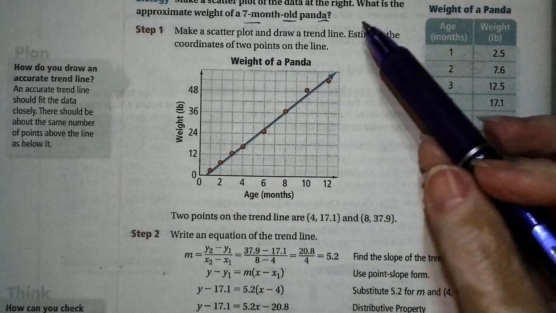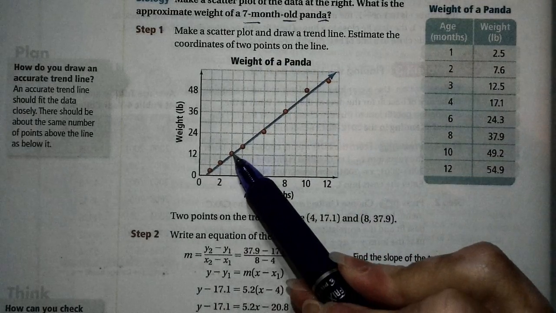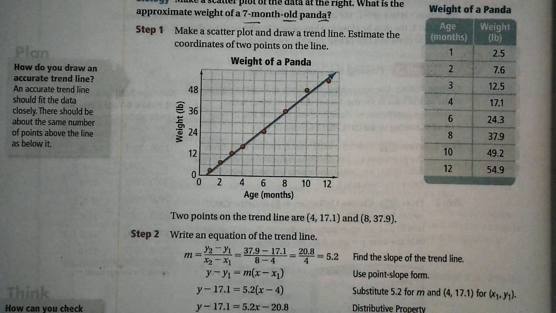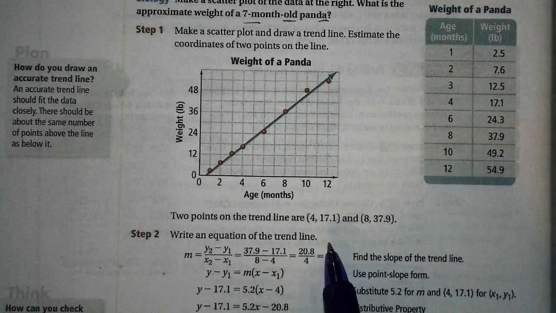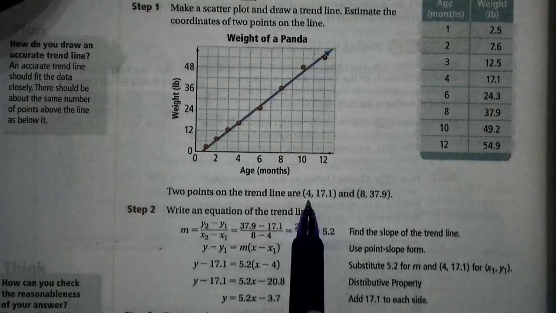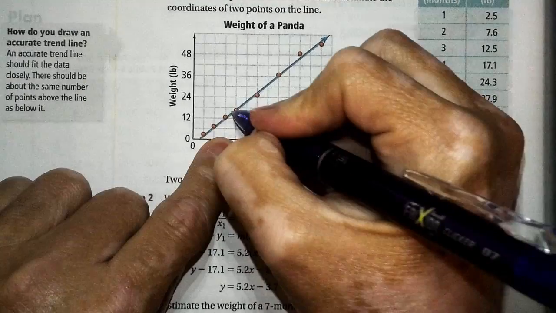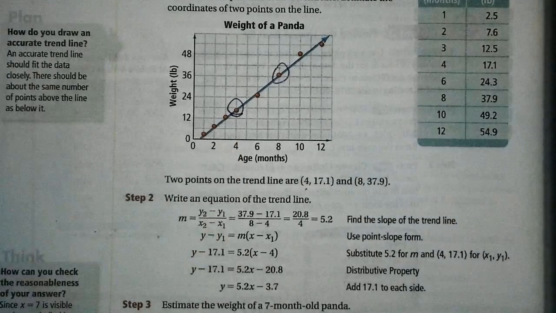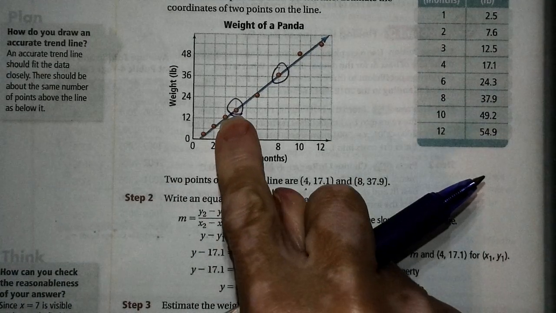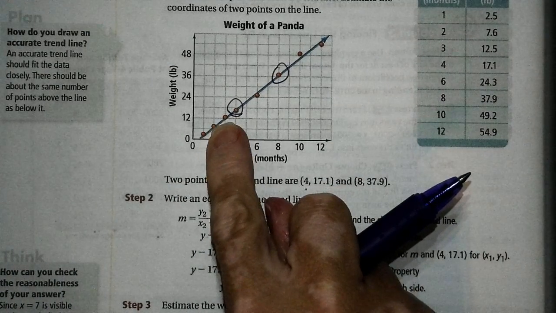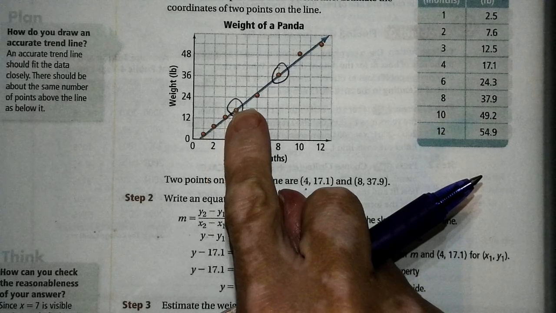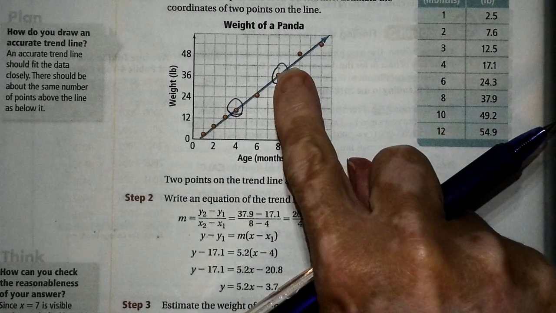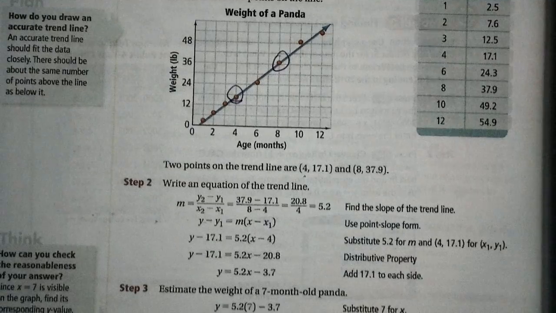When you draw a trend line, you're going to connect at least 2 points. As you can see from this trend line, they made the connection between this point here and this point here. Even though it goes through these 2 points, it really hits that point there and definitely that point there. So those are the 2 points that they're selecting.